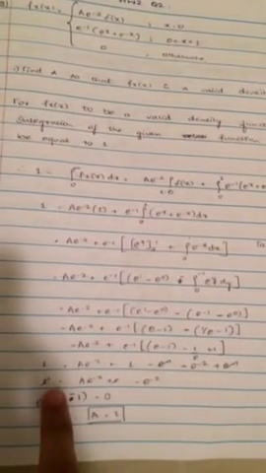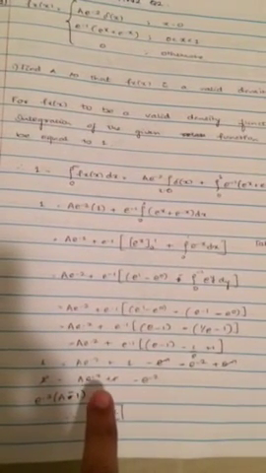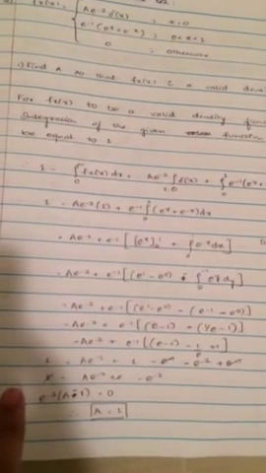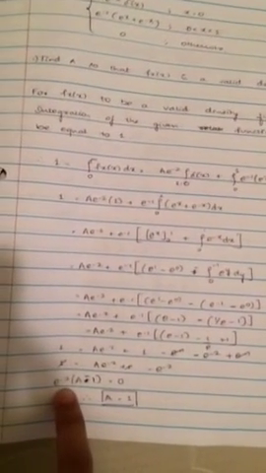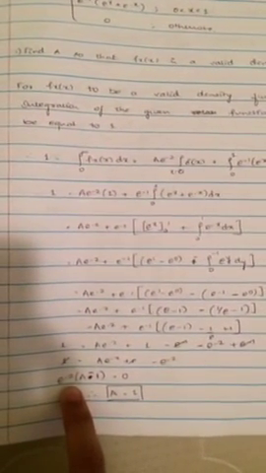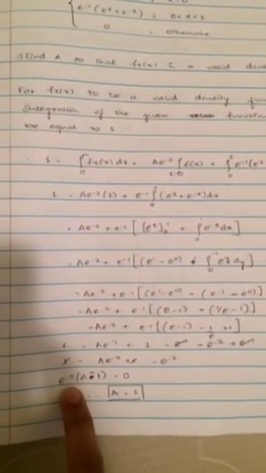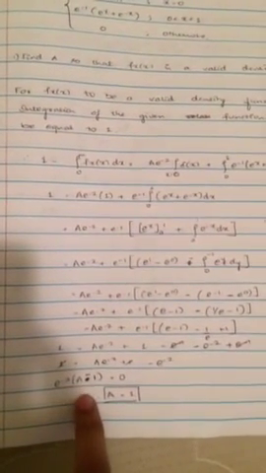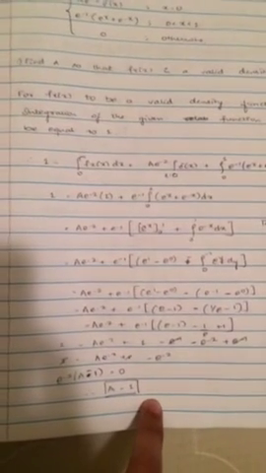So we end up with a times e to the power of minus 2 minus e to the power of minus 2 as 0. If you take e to the power of minus 2 as a common term, you end up with e to the power of minus 2 times (a minus 1) equal to 0, which gives a equal to 1.